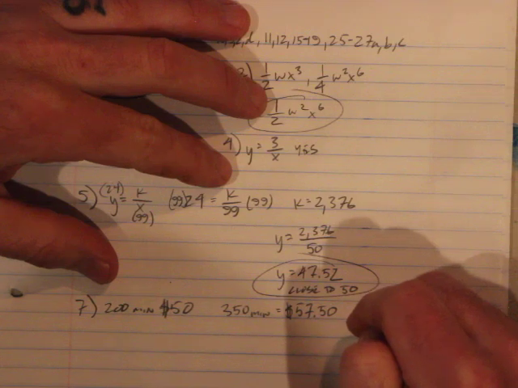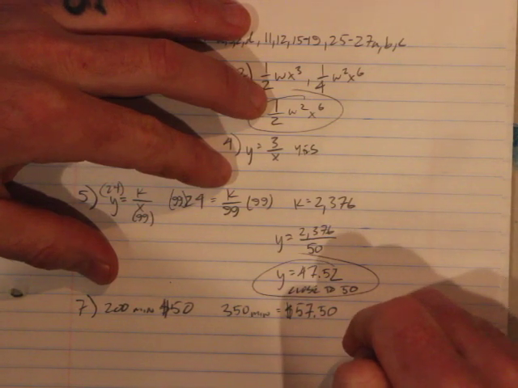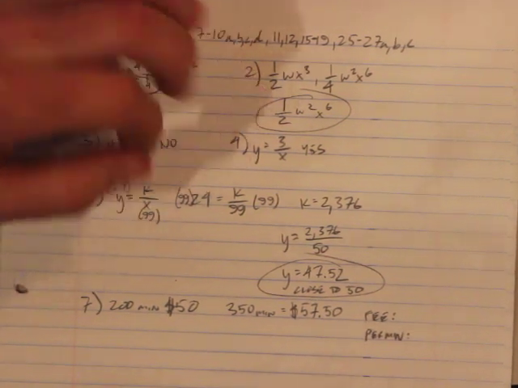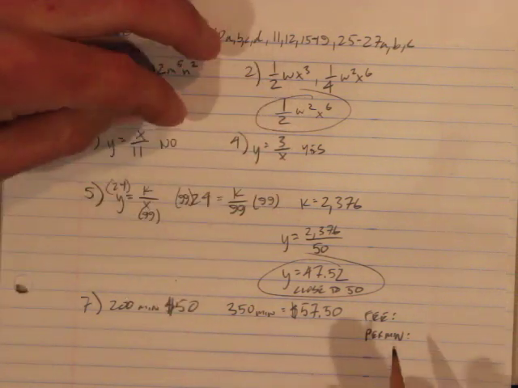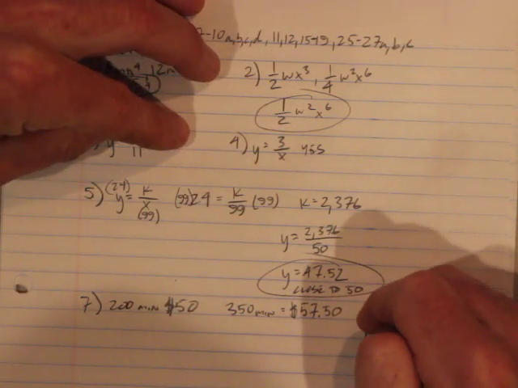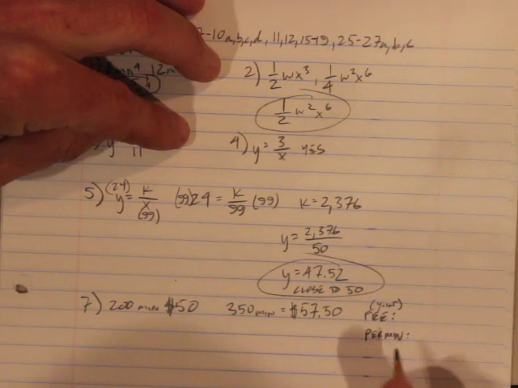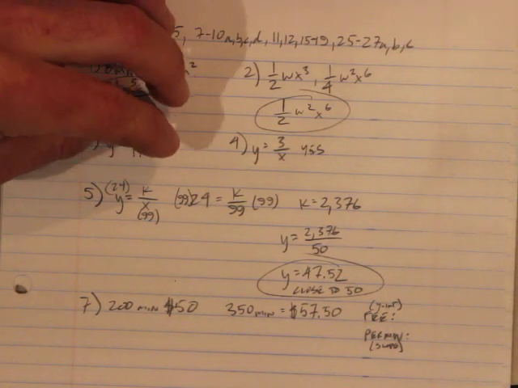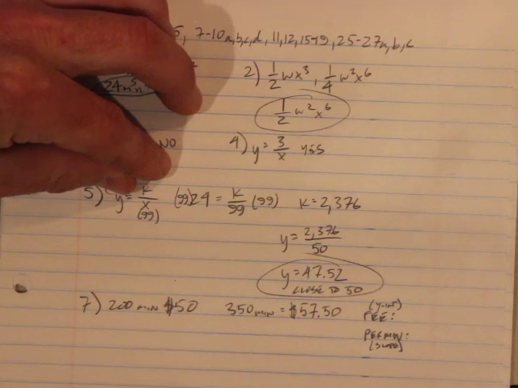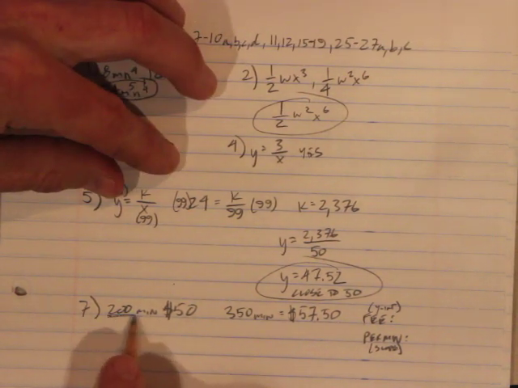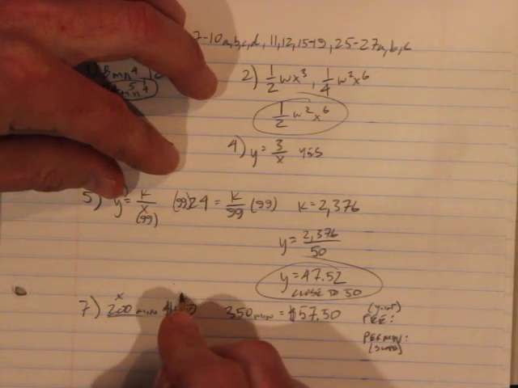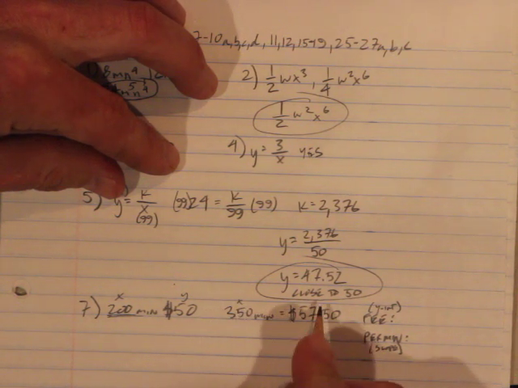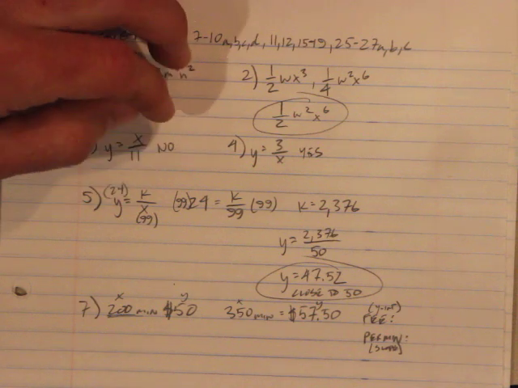Okay, we want the fee and the charge per minute. If we're going to write an equation, the fee is going to be my y-intercept, and the per minute charge is going to be my slope. And I can think of these as my x values and my y values. So if I have 200 minutes, that's my x value, and my y value would be 50. If I plug in 350 for x, then my y value is going to be 57.50.